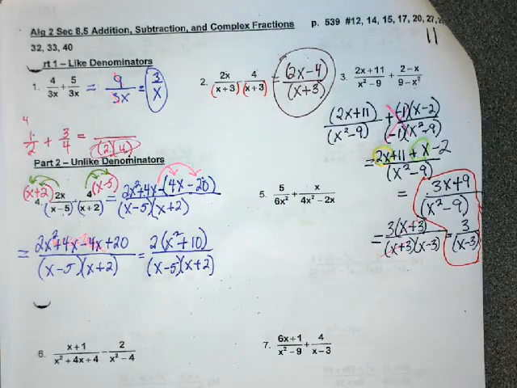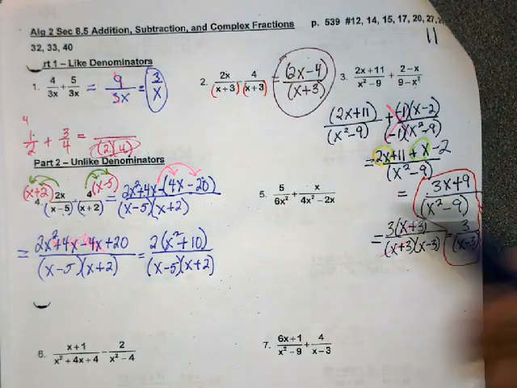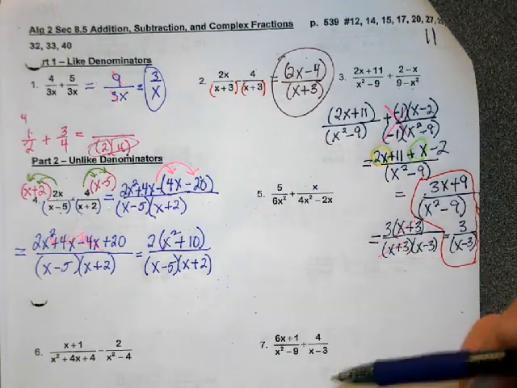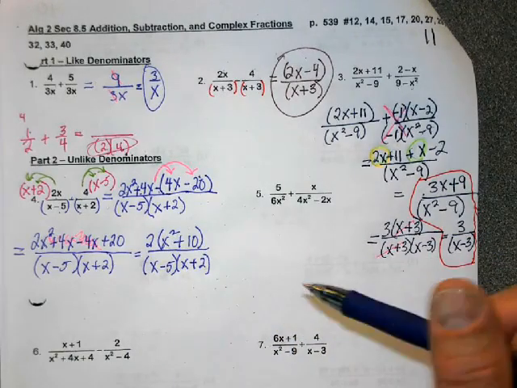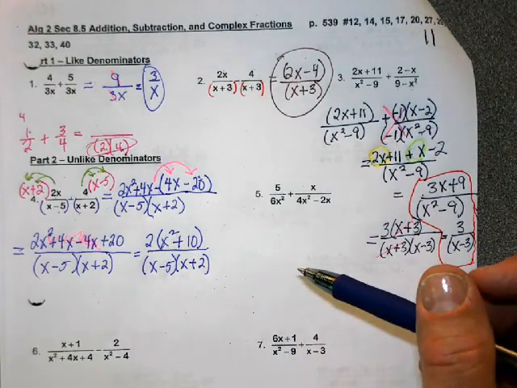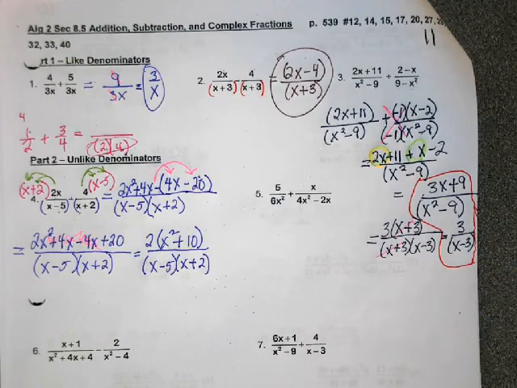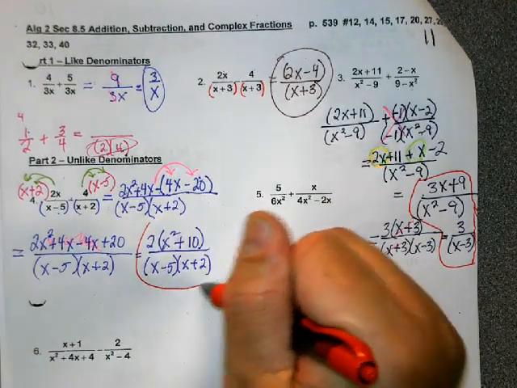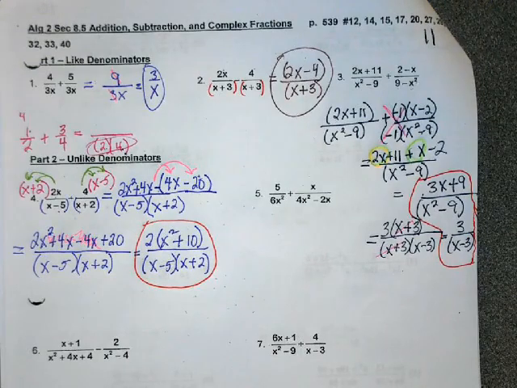Now, make sure that this can't factor anymore, and you can cancel out. X squared plus 10 will not factor any further unless you use imaginary numbers. So this is my answer. Boy, was that fun.